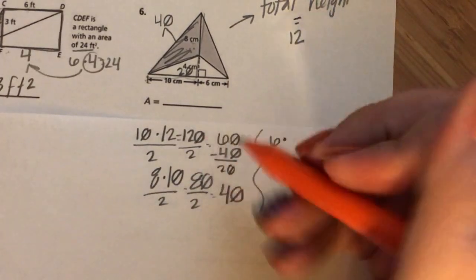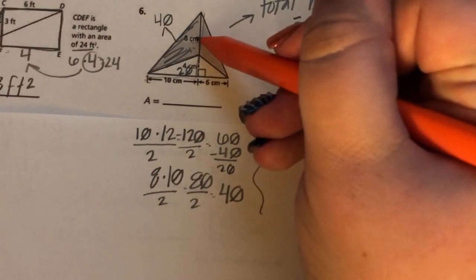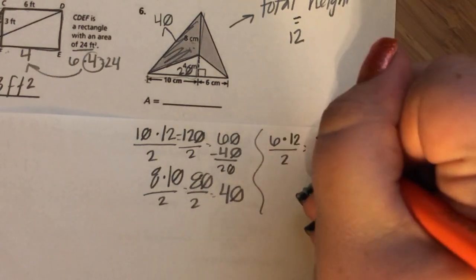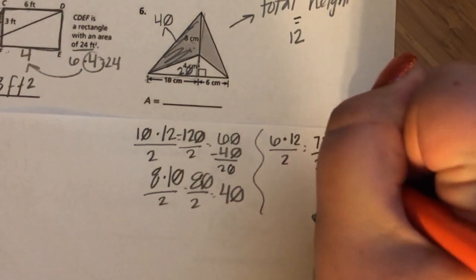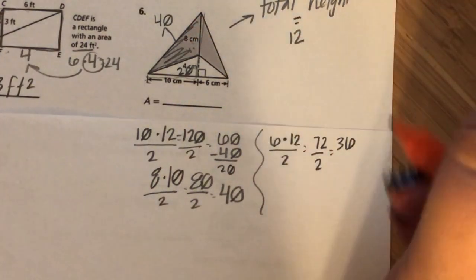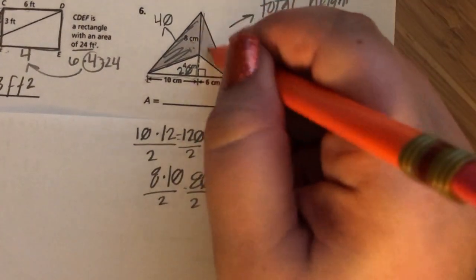So now for the right-hand side, I have a base of 6 and a height of 12. It's that 8 and the 4. I multiply those together. I get 72. 72 divided by 2 is 36. So the total area is 36 for the big triangle.